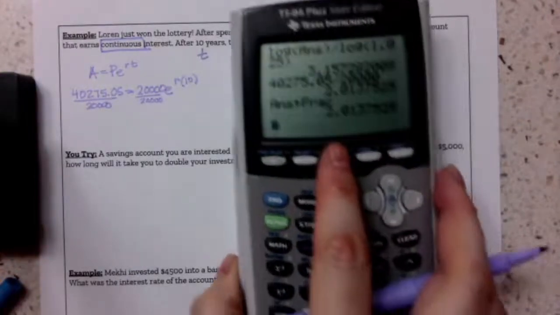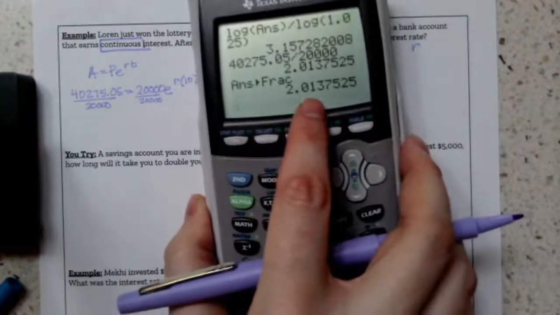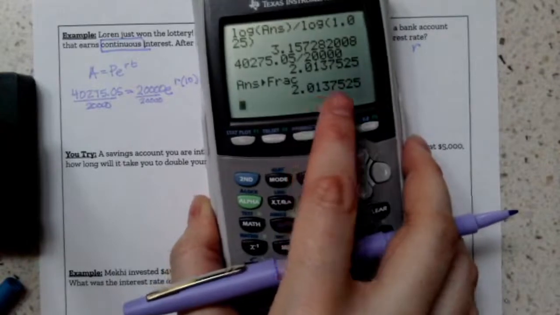I was going to say, I don't think that'll be a fraction, so 2.01-ish. I'm going to try to keep that in my calculator so I don't have to round it.